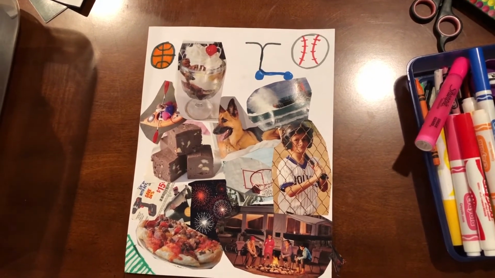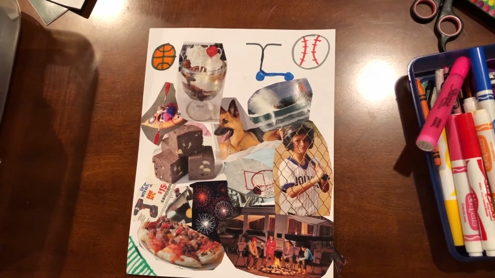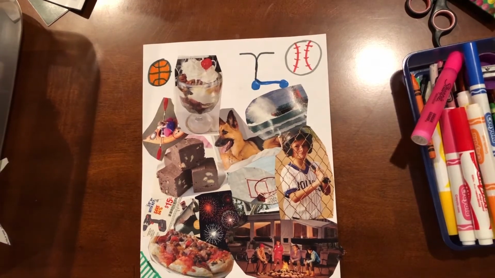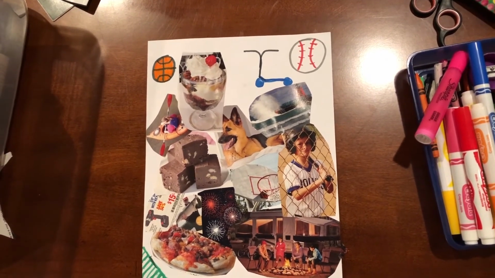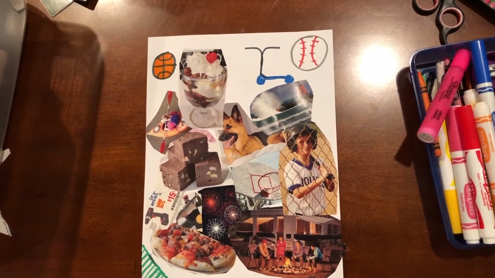I also love to go camping with all my friends and family, and I love pizza. I also have a tool on my sheet because my dad loves to build stuff, and I also love to build stuff with him.